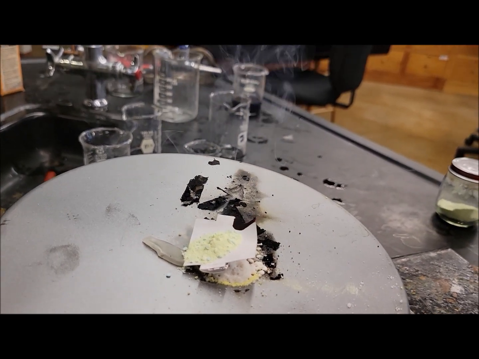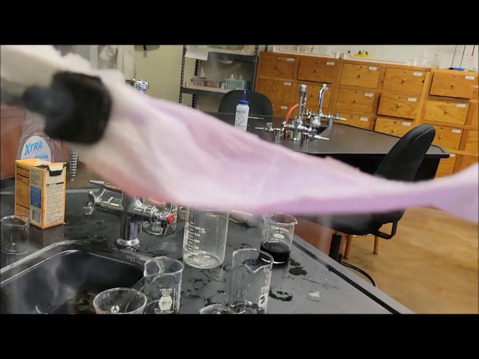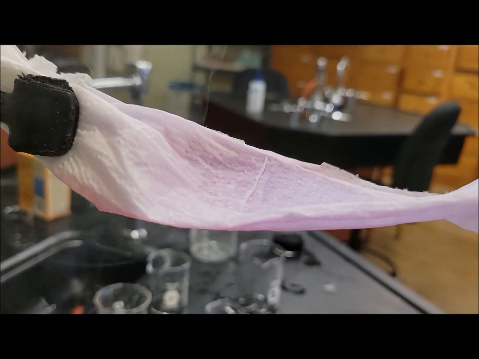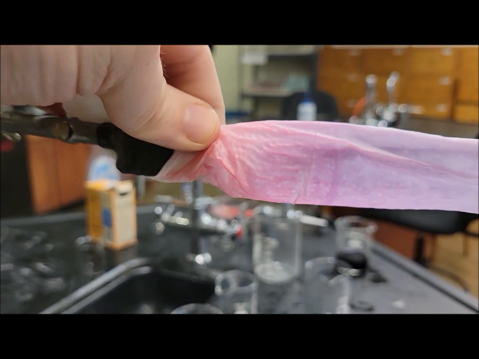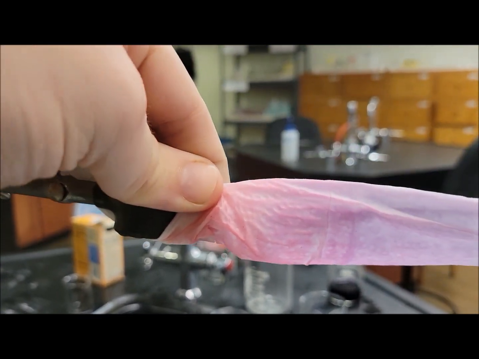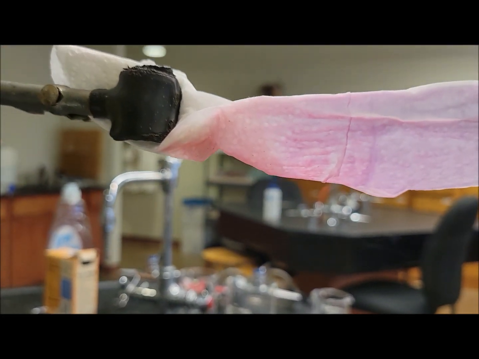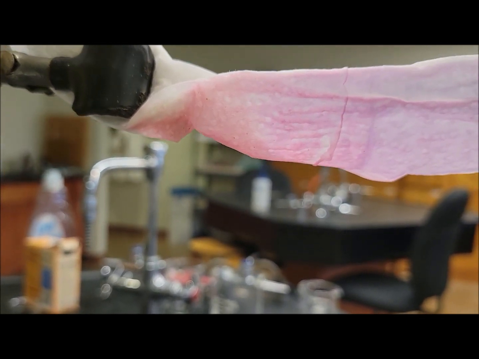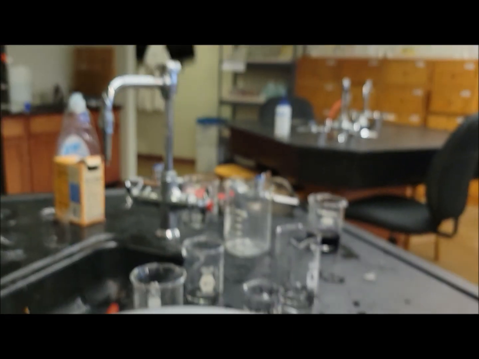So, got a fuse going. Ooh, let's say that was successful. The paper towel is now incredibly pink, where that has burned, as the sulfur compounds have burned and produced acid rain, changing the pH on that paper towel of the cabbage indicator.